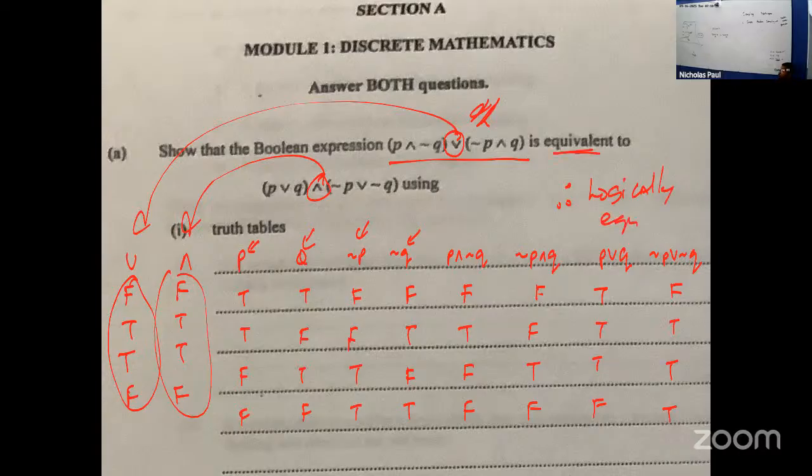That's how we show they're equivalent. Copy down. Any questions? So you've got to learn about those two tables, right? Yeah, learn the truth table.